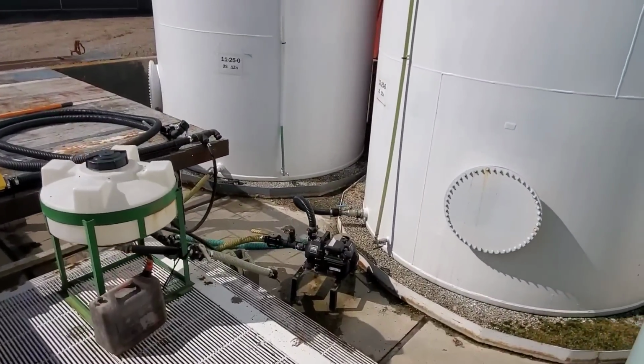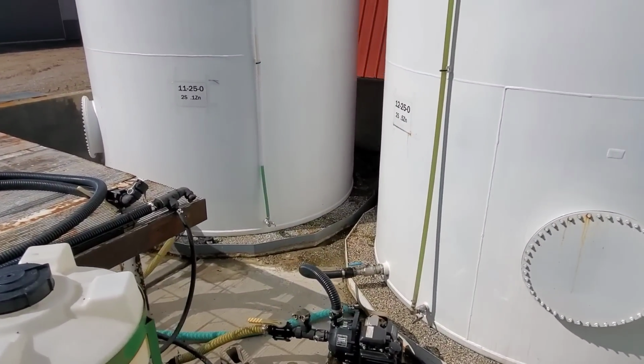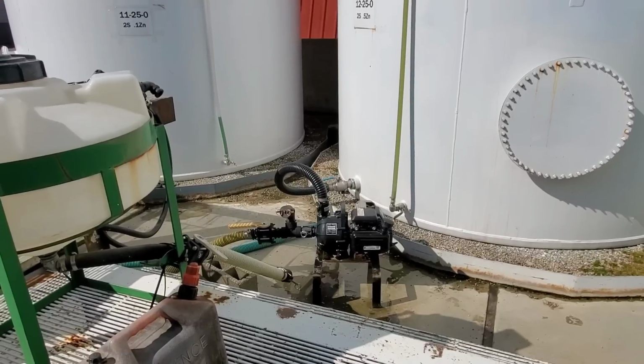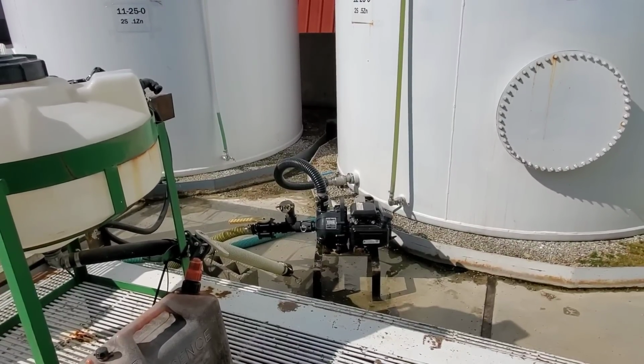Uh-oh. My pump died. I'm guessing we ran out of fuel. Back up and running, and we're almost empty.